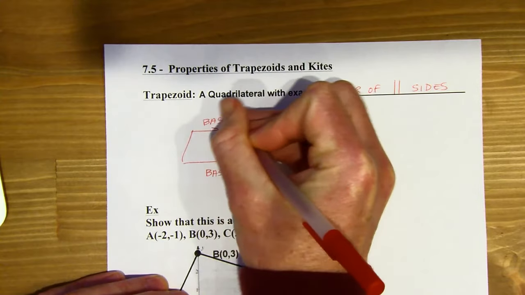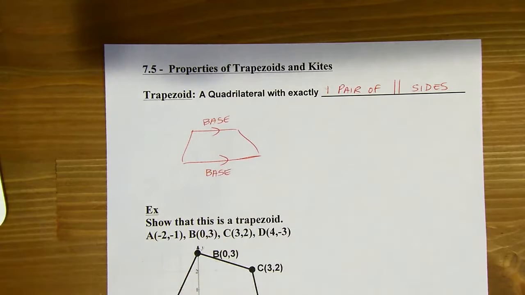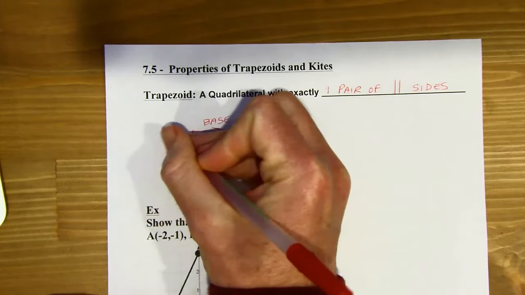Now I can turn this whole picture on its side, so they don't have to be on the top and bottom, but they have to be the two parallel sides. The other two sides are called legs.